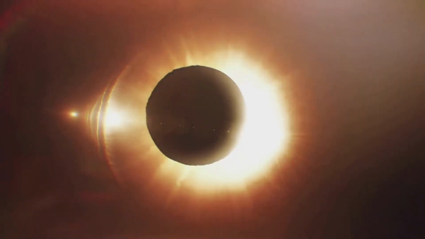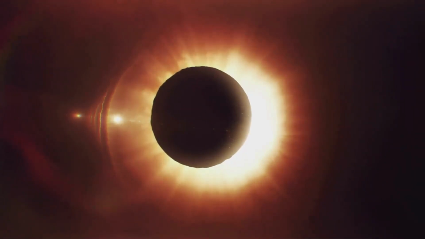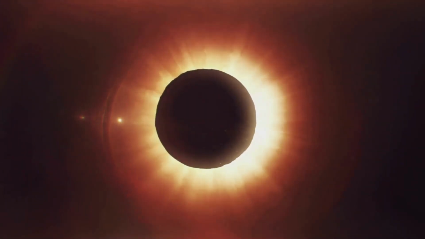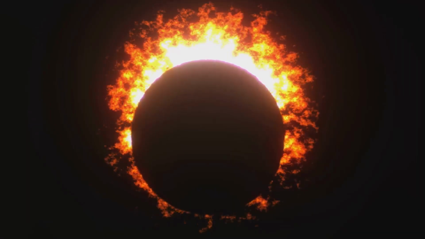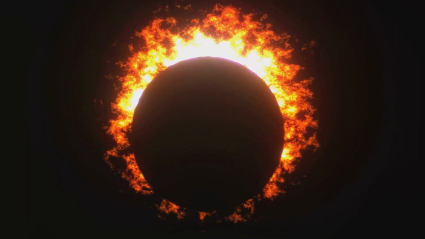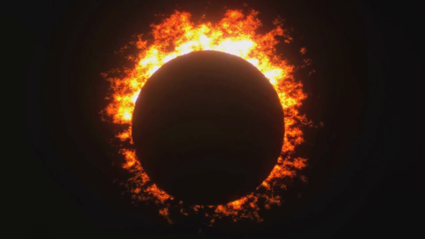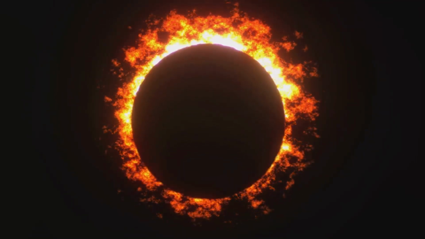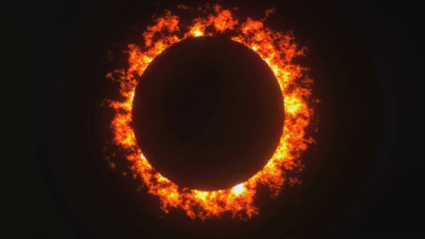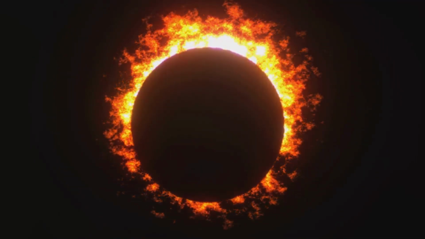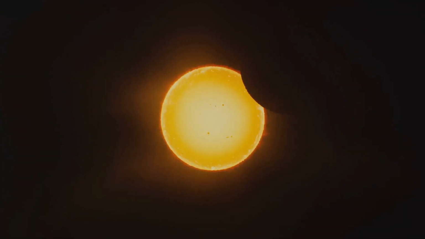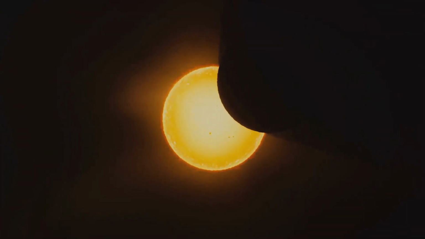Let's delve a little deeper into the 3 types of solar eclipses: total, partial, and annular. Total solar eclipses are perhaps the most awe-inspiring. During a total solar eclipse, the moon completely obscures the sun, casting a dark shadow known as the umbra onto the Earth. For those standing within this shadow, the day turns into night, and the sun's outer atmosphere, the corona, becomes visible. Next up, we have partial solar eclipses.